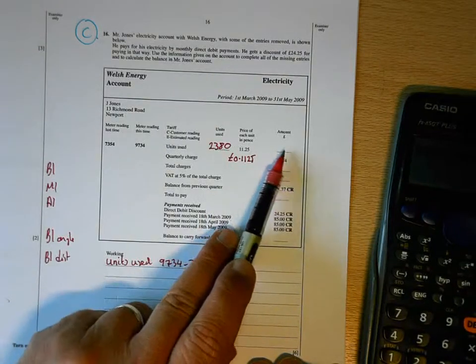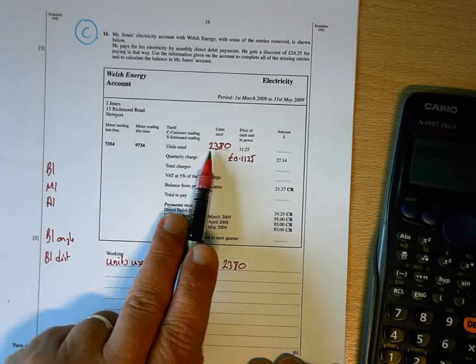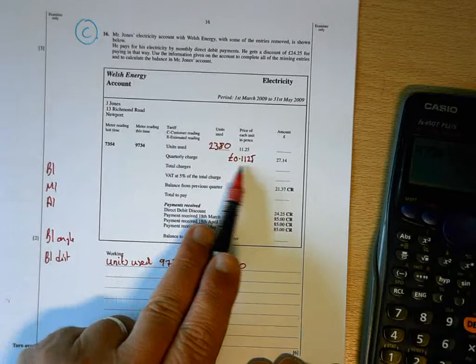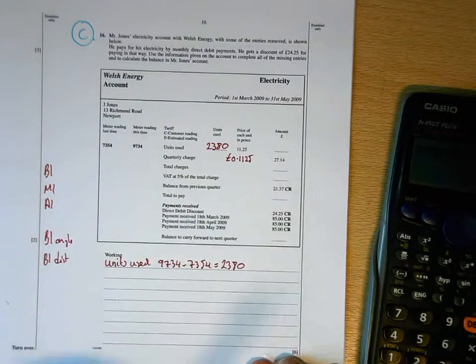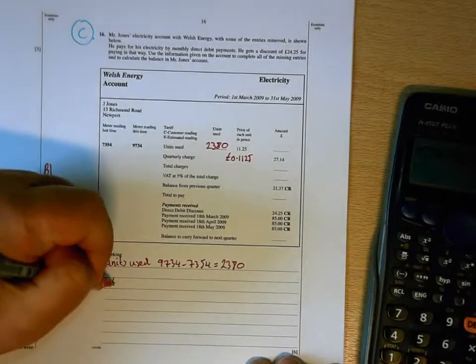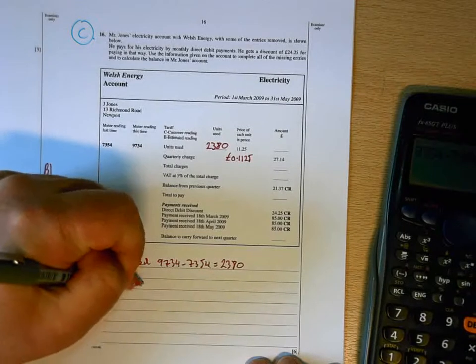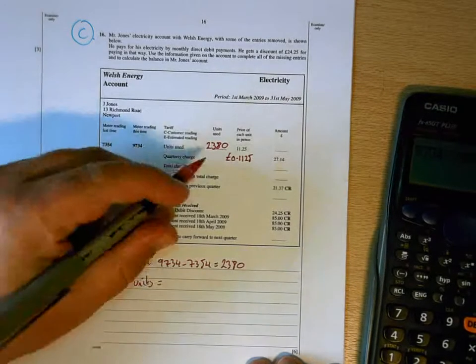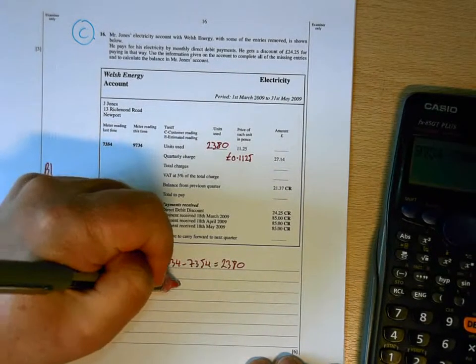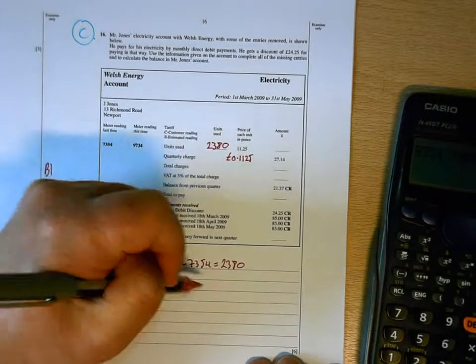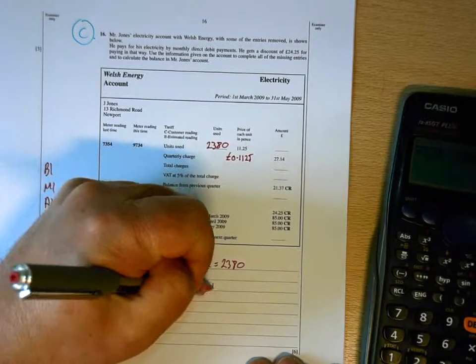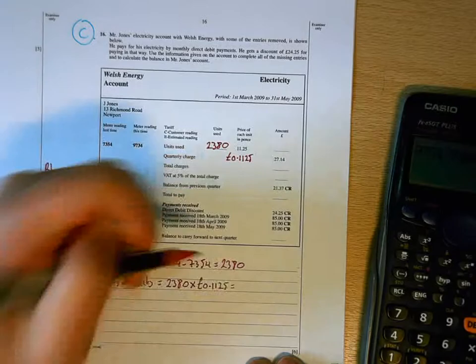So the total cost of his units is going to be, that's how many he's used, that's how much each one costs. So costs of units, I'll write it down here, is going to be 2380 times 0.1125.